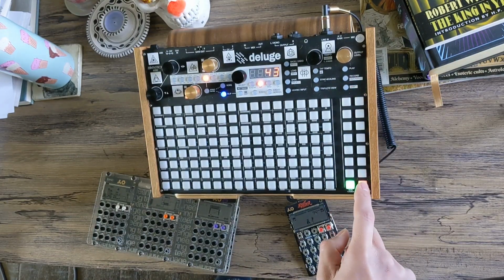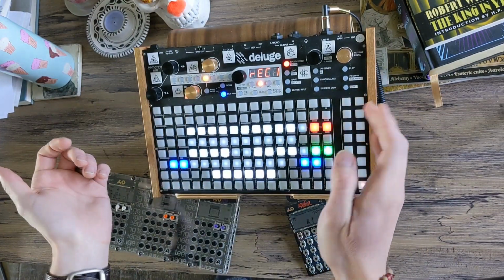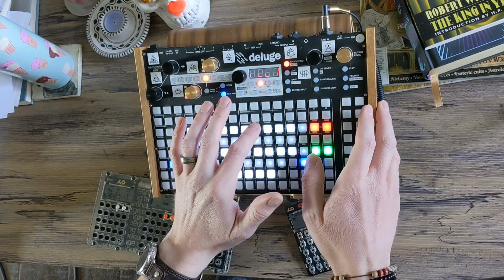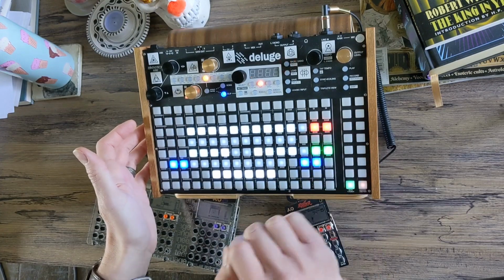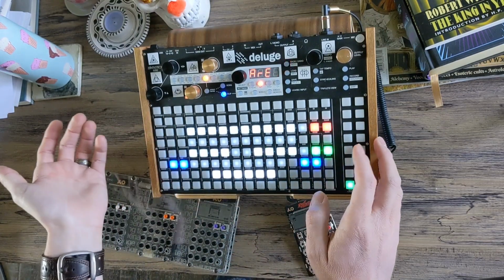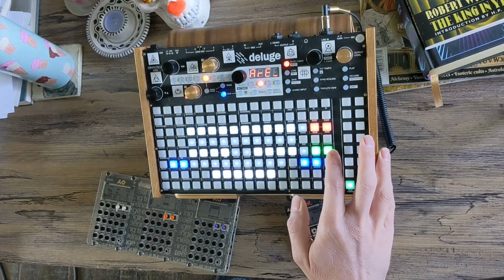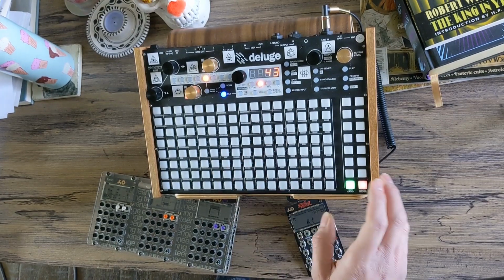So the last one I auditioned is going to be the one the name change will apply to. So I'm going to hold Shift and press name, which will bring up my keyboard. I'm going to press the delete button there and I'm just going to call it snare. When I'm done, I'm going to hit the green, which is enter. And now when I press that, it says snare.